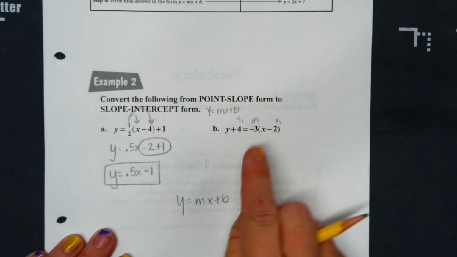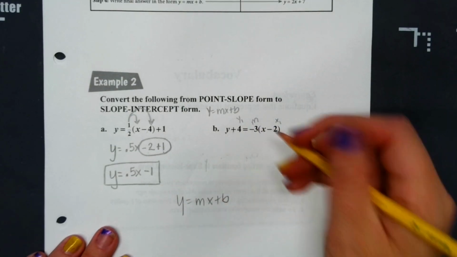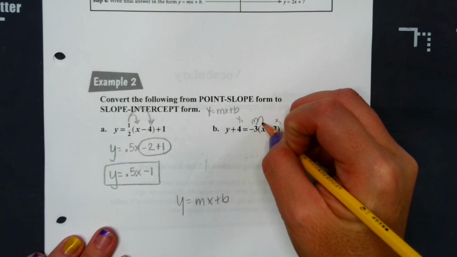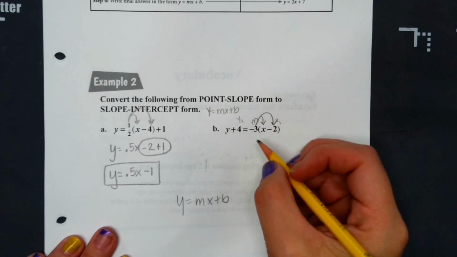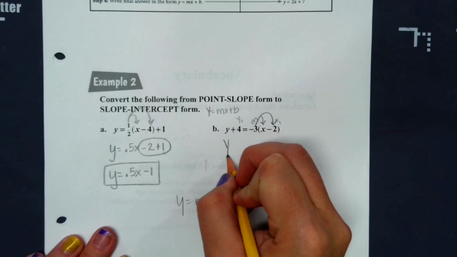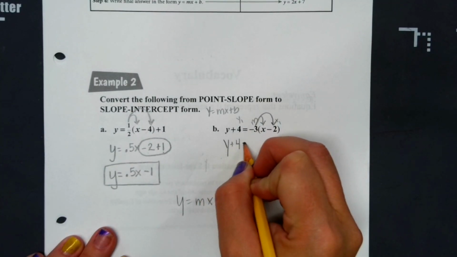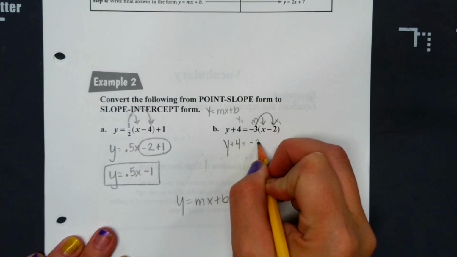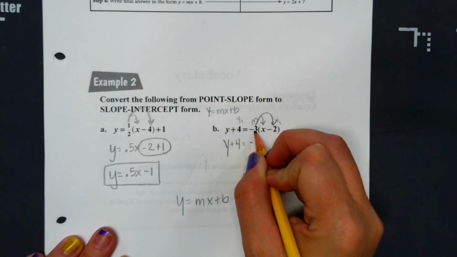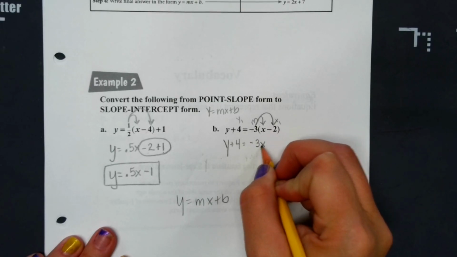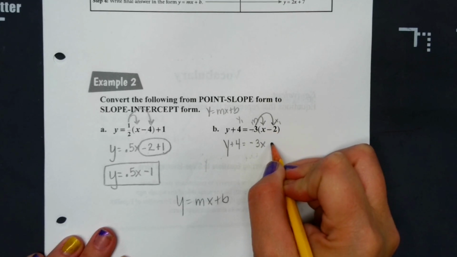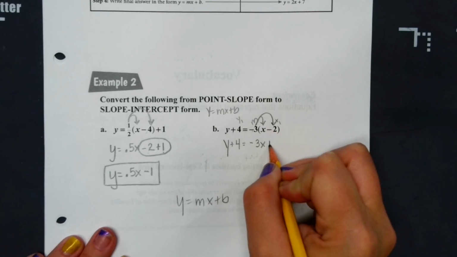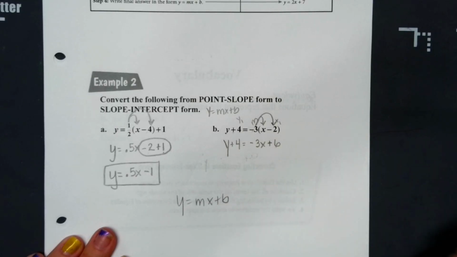Here we go. Same thing over here. We're going to do it again. First thing I see, distributive property. So I have y plus 4 equals negative 3. Negative 3 times x is negative 3x. Negative 3 times negative 2, and a negative times a negative is a positive 6.